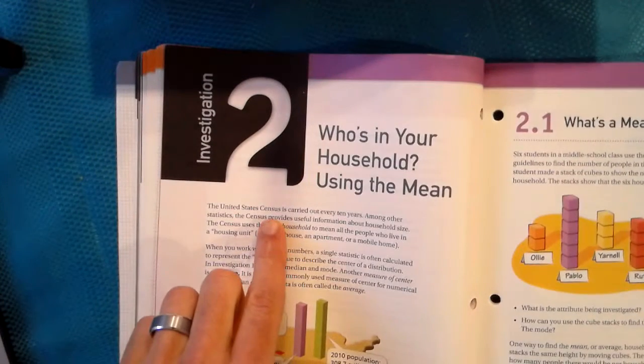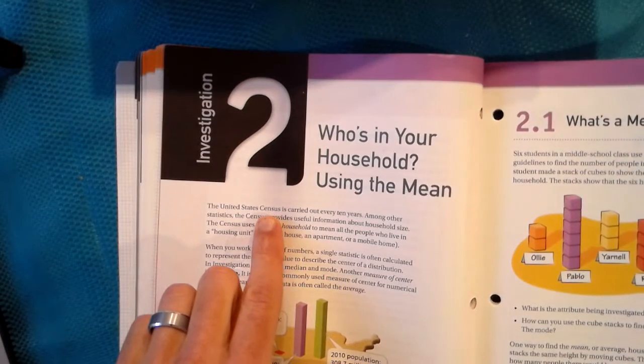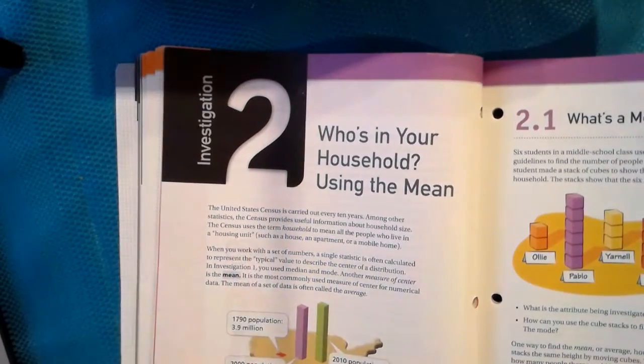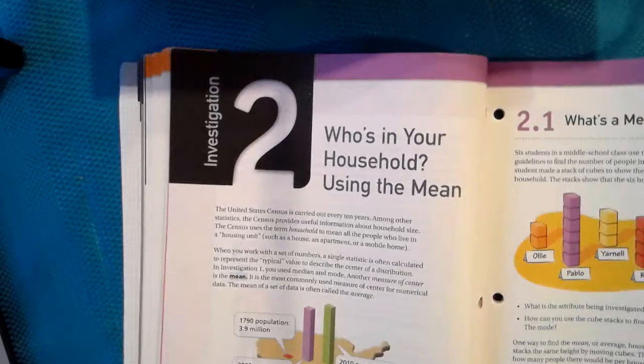Okay, let's continue. By the way, guys, this census they're talking about, your parents probably had to do this. I did this last week. So when it said every 10 years, 2020, I completed my census this year.